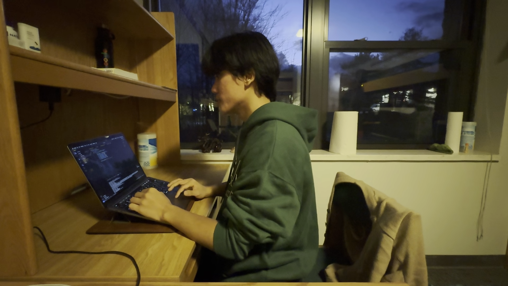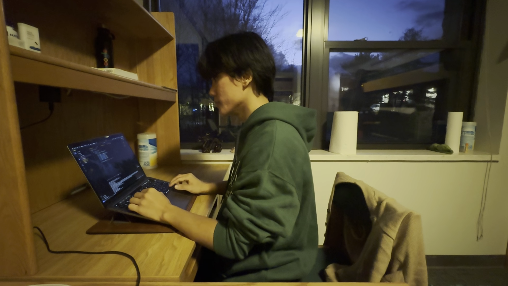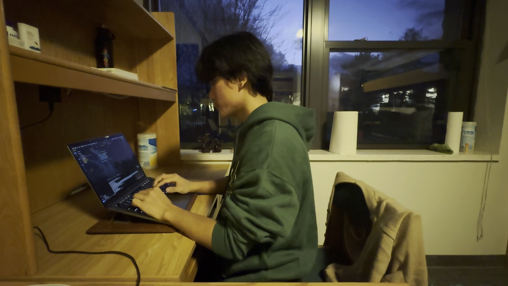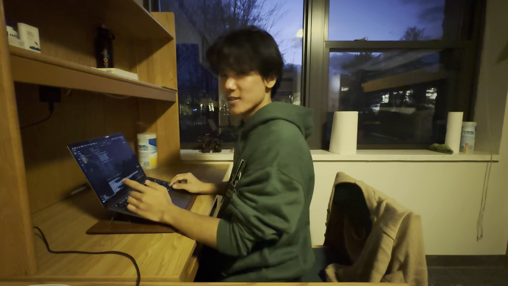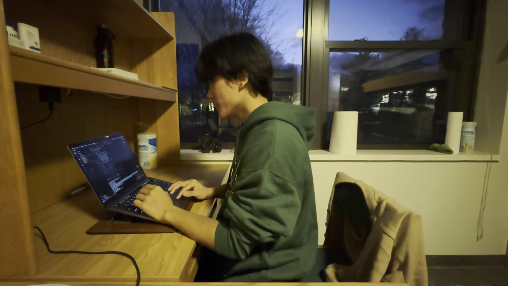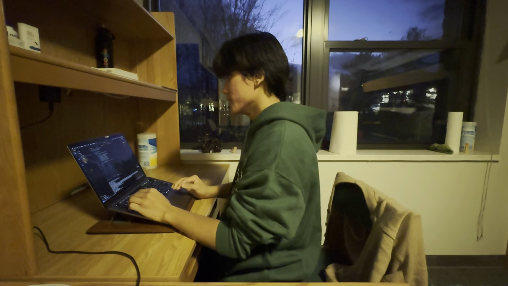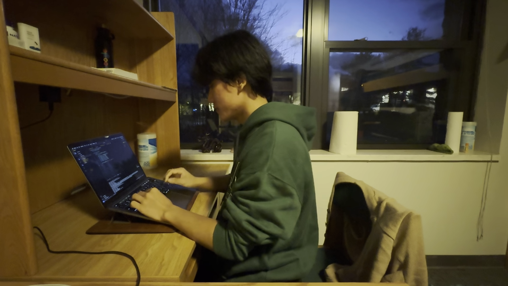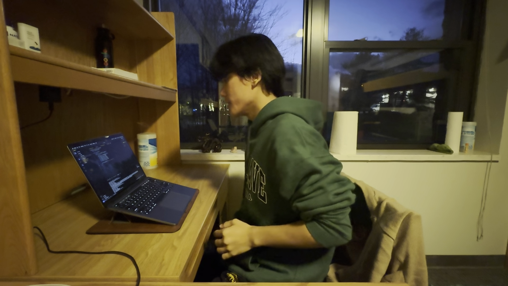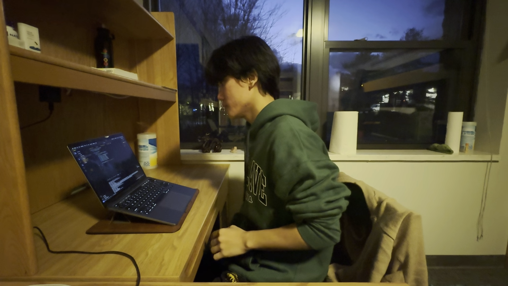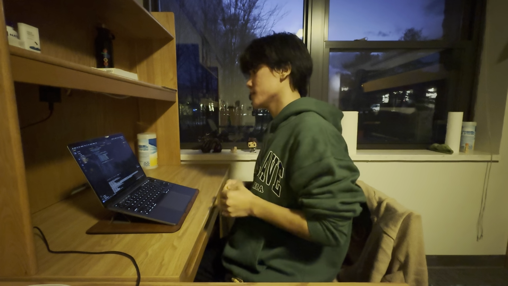Is it like import java.util.Scanner? Or java.util. Oh, there, yeah, it is. Okay, nice. I do remember that as well, which is pretty cool. So, System.out.print, what is your income?